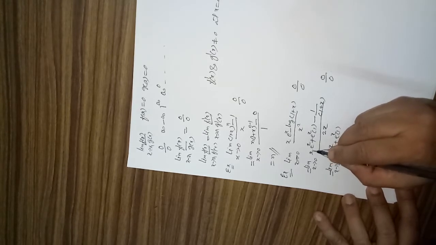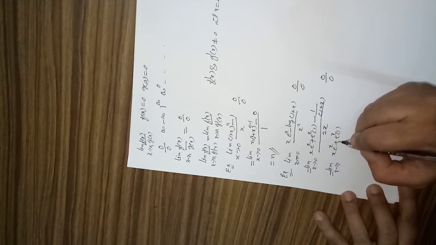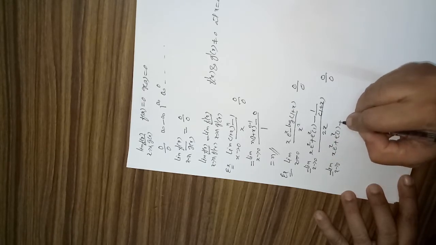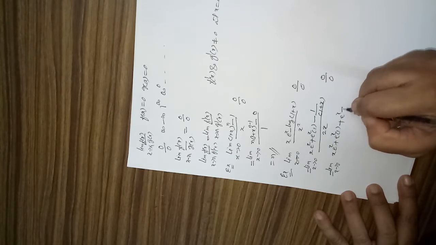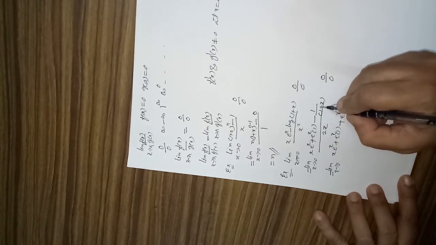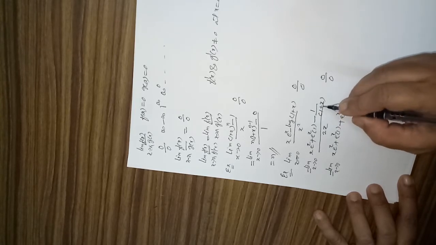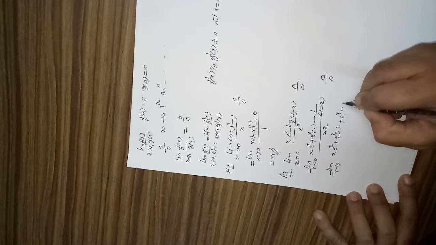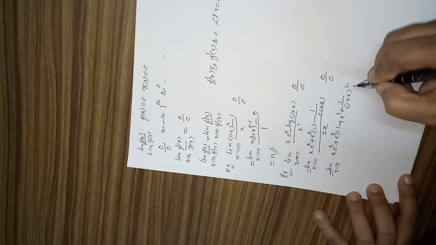It is uv form: x fixed, derivative of e raised to x is e raised to x, plus e raised to x fixed, derivative of x is 1, plus derivative of e raised to x is e raised to x, minus derivative of 1 upon 1 plus x will be minus 1 upon (1 plus x) whole square. So minus of minus, it will be plus 1 upon (1 plus x) whole square.